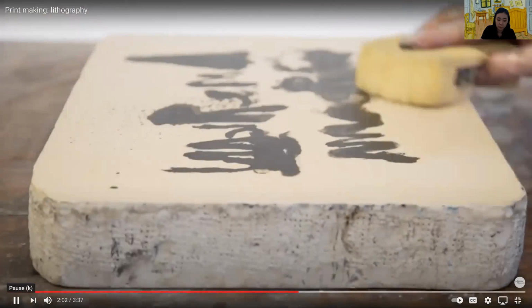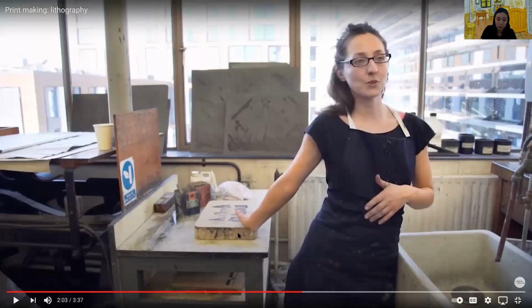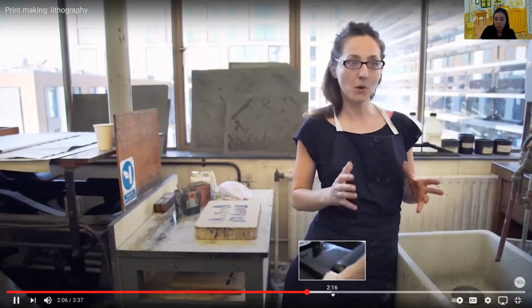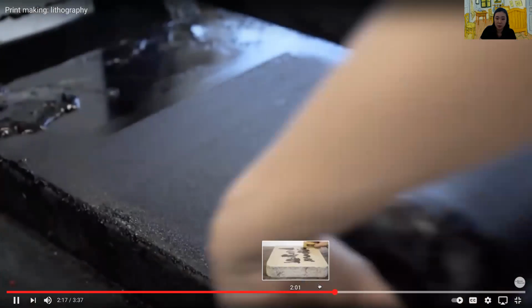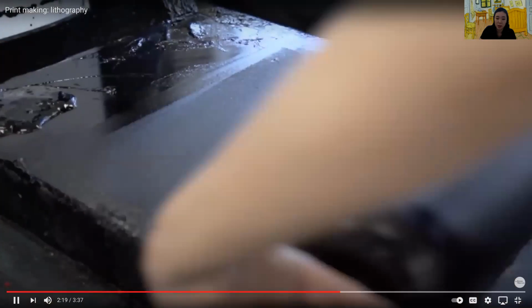Drawing on the stone. So she just used the water, and the water is absorbed into the pores of the stone, and the background is going to repel the ink when you apply the ink on it. Now she's going to apply the ink on the plate.